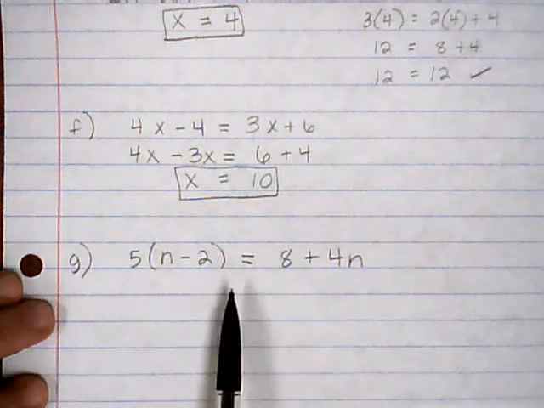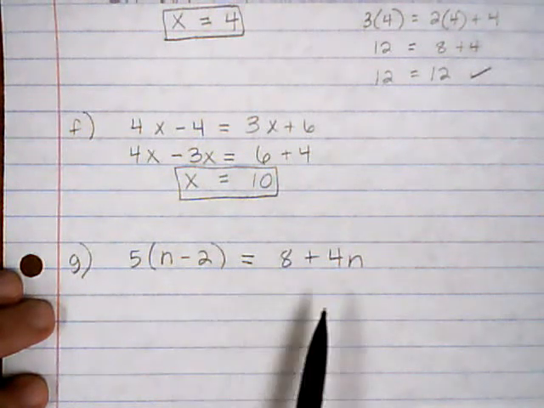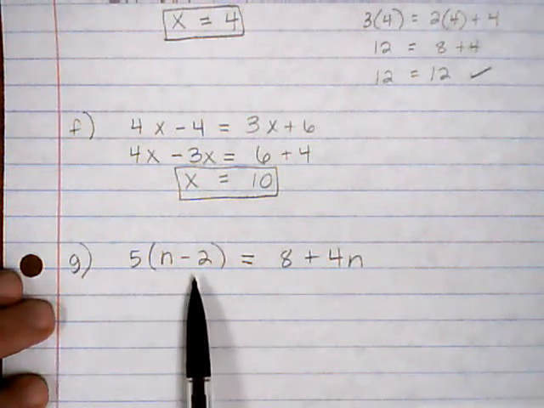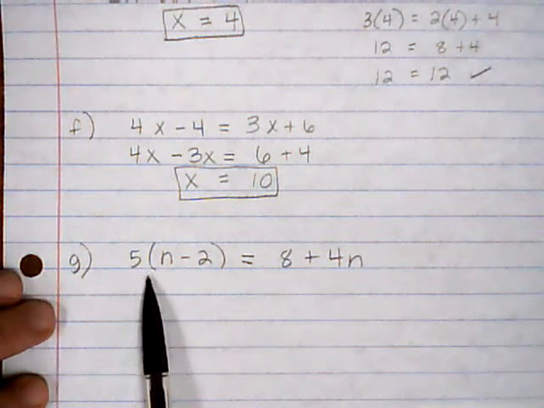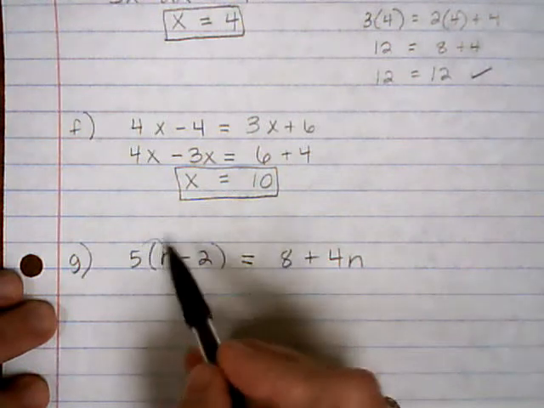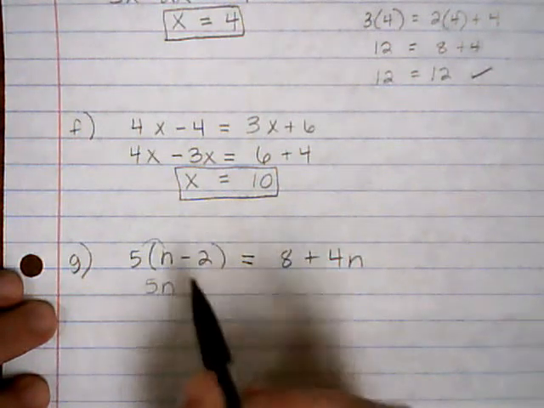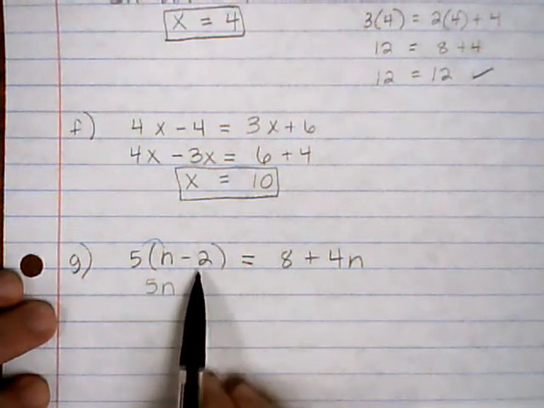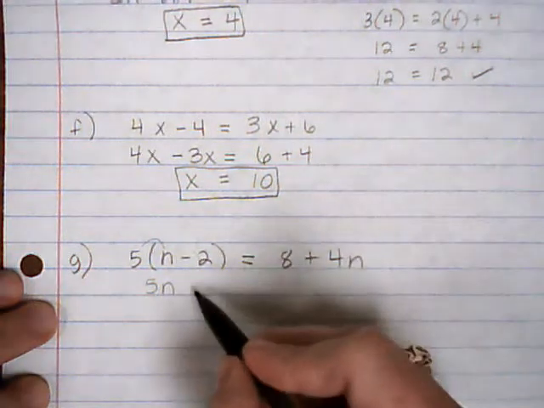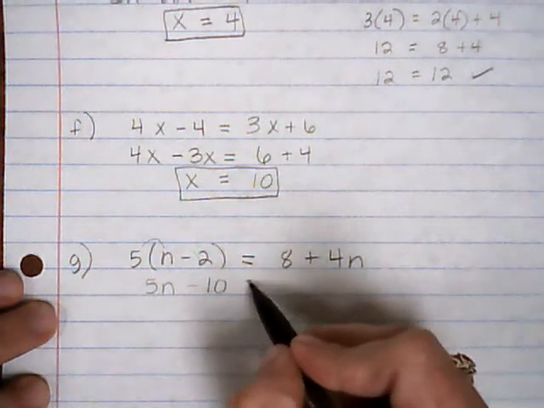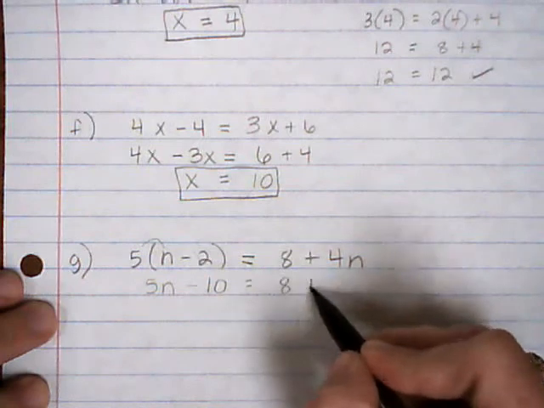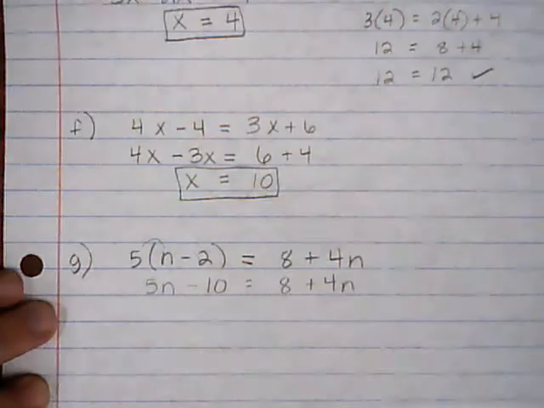So before I can worry about moving anything across, I'm going to clear parentheses by distributing this 5. So 5 times n would give me 5n. 5 times negative 2, remember your signs, would be negative 10. And then I bring down the rest of the problem. None of that has changed.